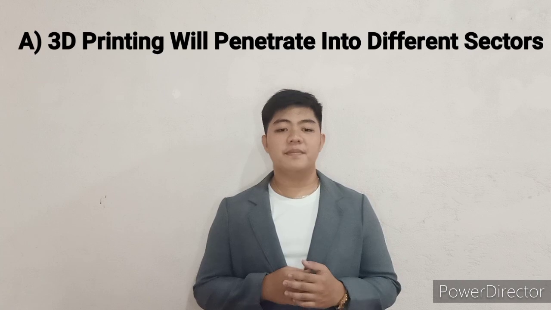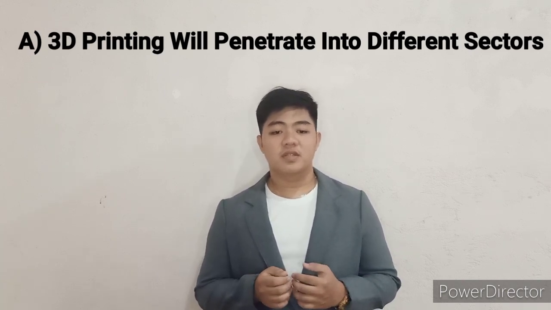So letter A is 3D printing will penetrate into different sectors. One of the latest and emerging digital printing trends in the market is making use of the additive manufacturing process, or 3D printing, with which we can produce three-dimensional objects. The 3D printing technology has a pivotal role to play in various industries. A lot of internal processes which appeared quite intricate with 2D printing are simplified with this new printing industry trend. Be it manufacturing or even medical, there are quite a few industries where 3D printing can penetrate.